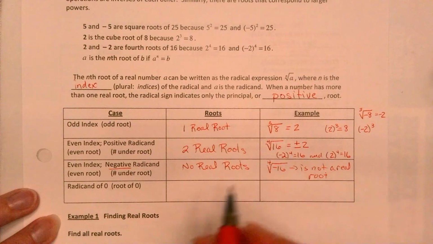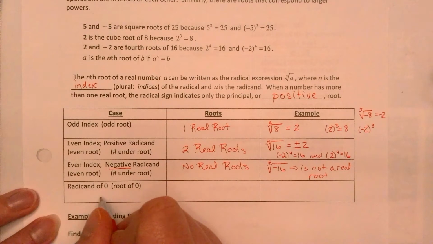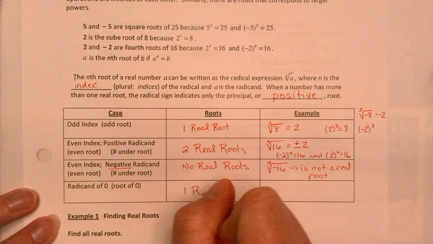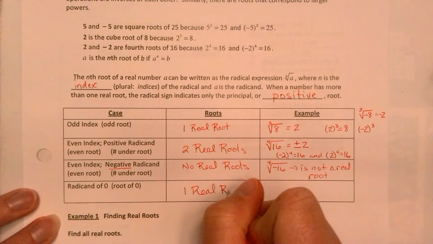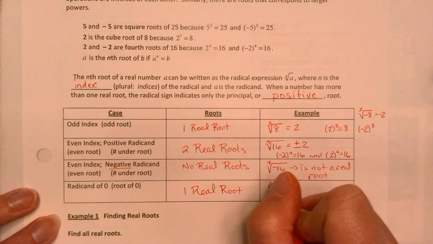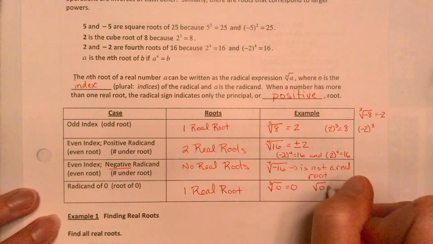All right, the radicand of 0, or the root of 0, and it doesn't matter what root I take of 0, will always give me 1 real root. And that 1 real root will be 0. So whether I take the cube root of 0, I will get 0. If I take the square root of 0, I will get 0.